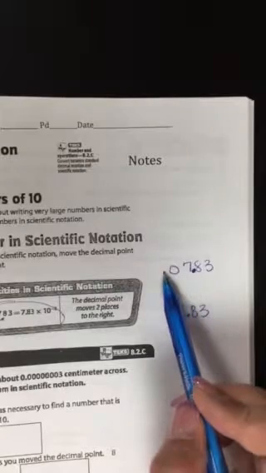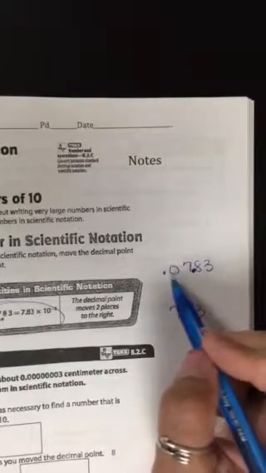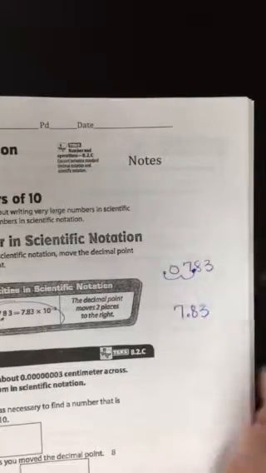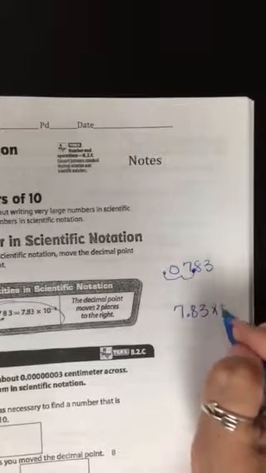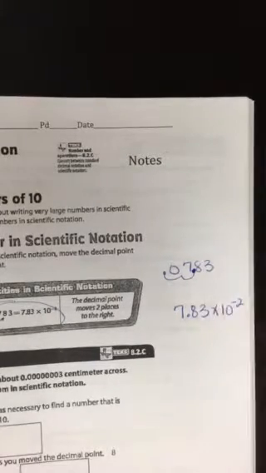Now I need to figure out how many times I moved from here to here. So I'm going to say 1, 2, and then I'm going to have times 10 to the negative 2. It is a negative exponent because it started out as a decimal and not as a natural number.